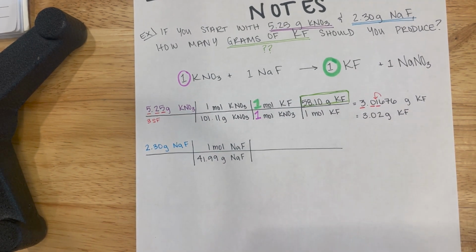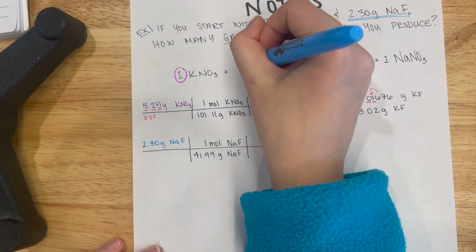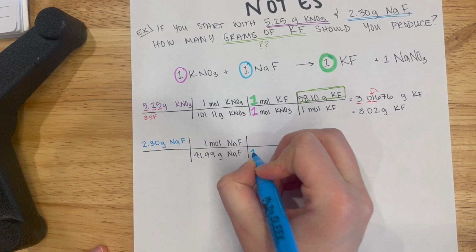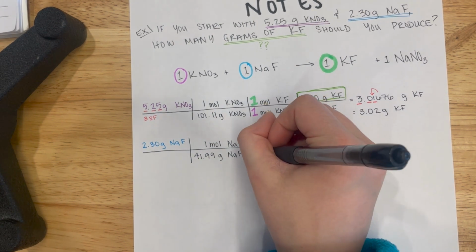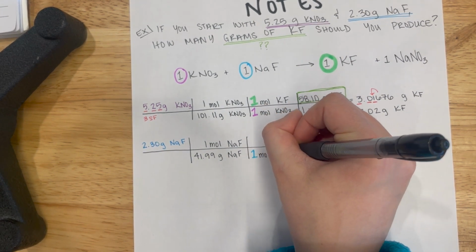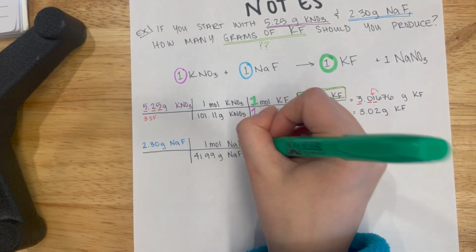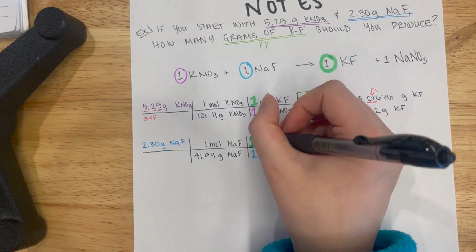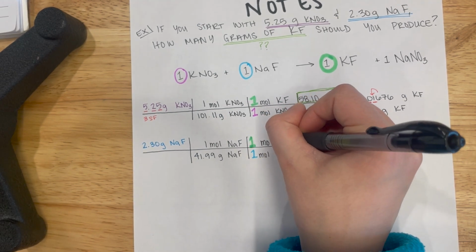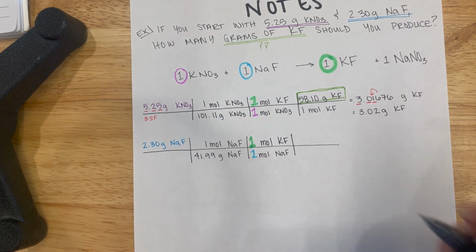This leaves us with another molar ratio, but here we are looking at our sodium fluoride. So we see that there is 1 mole of sodium fluoride for every 1 mole of potassium fluoride.